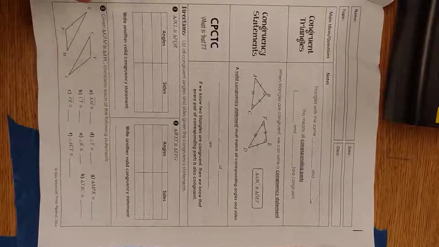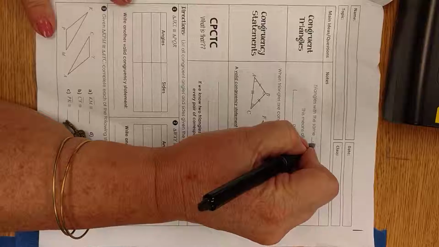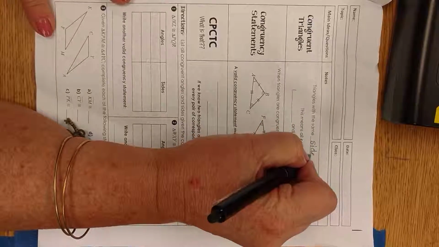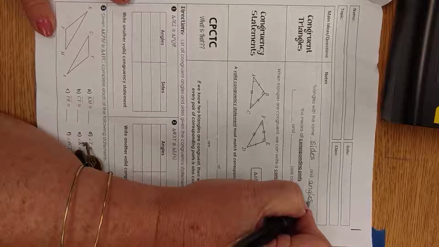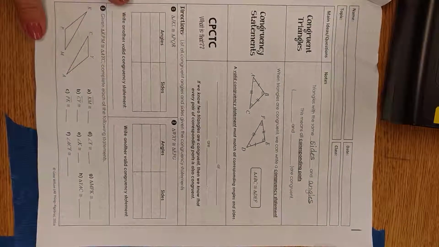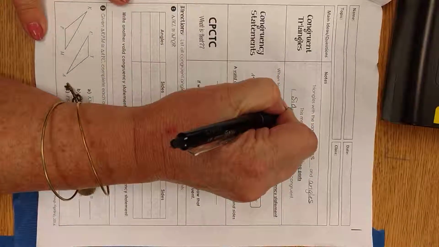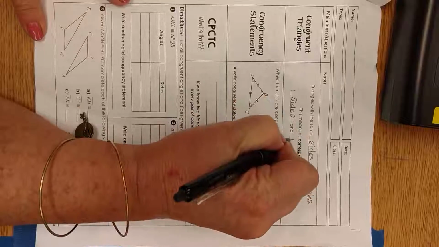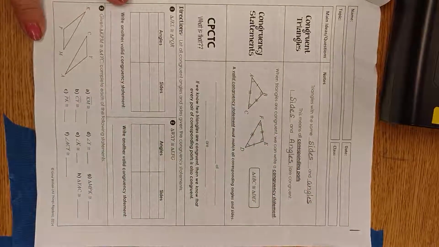1. Congruent triangles. Congruent triangles are triangles with the same sides and angles. This means that all of the corresponding parts, the sides and the angles, are congruent.